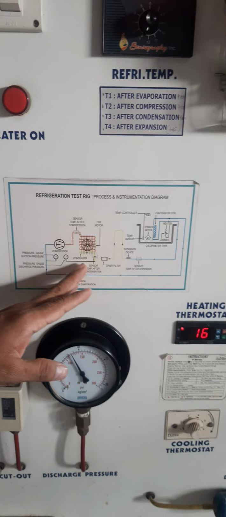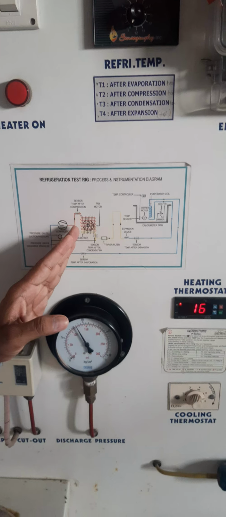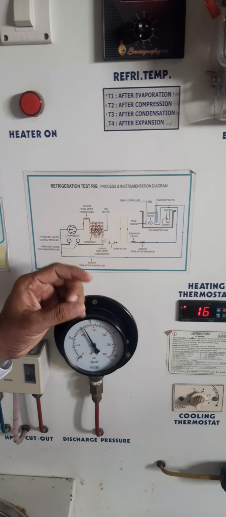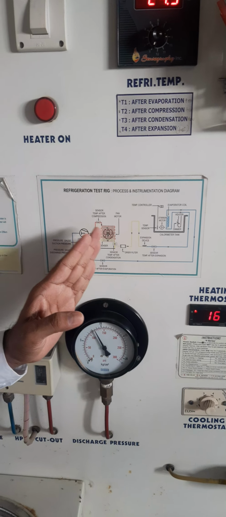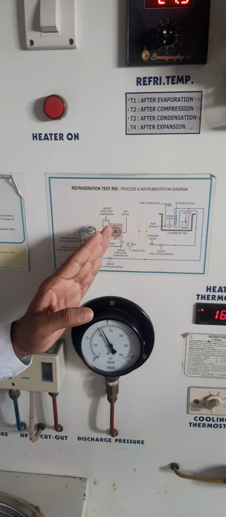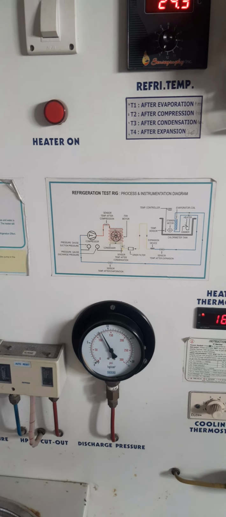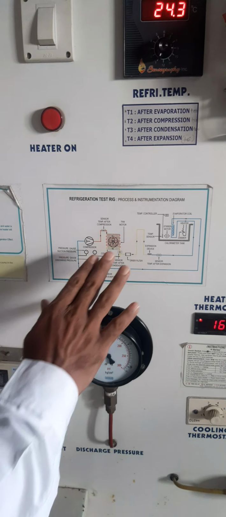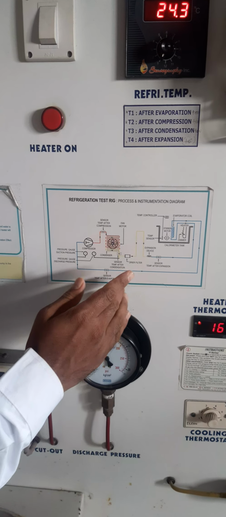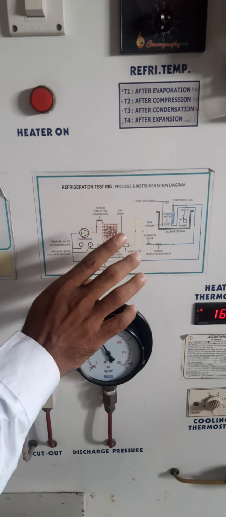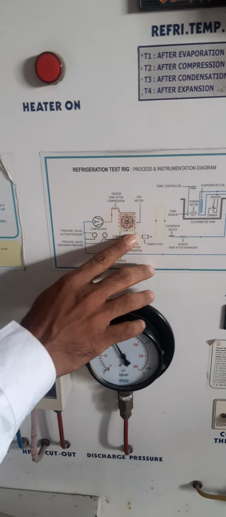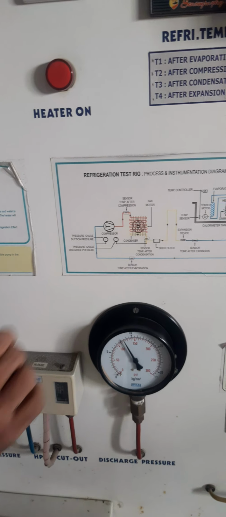Then the vapor is converted into a liquid, and the phase change takes place at constant pressure and temperature. So temperature and pressure are constant, but the phase is changed in this condition. Still in this condition the temperature and pressure of the refrigerant are high.